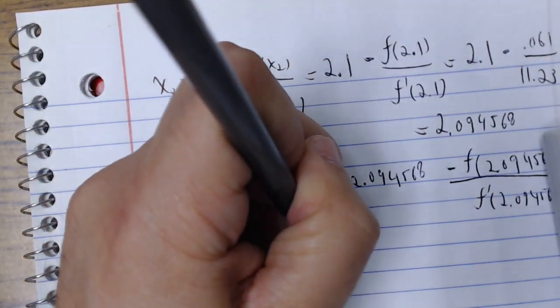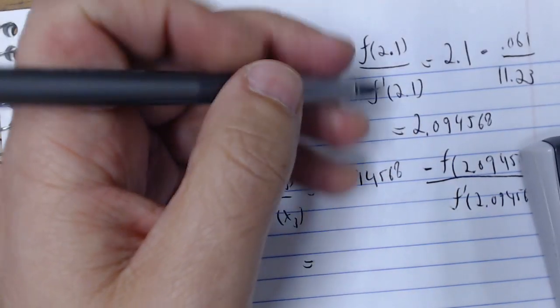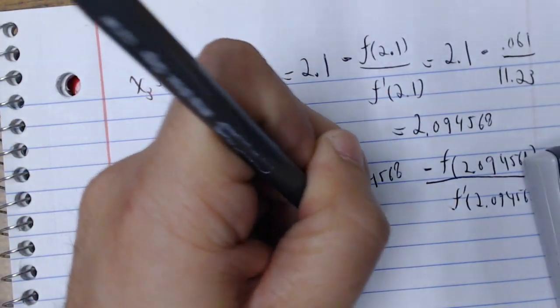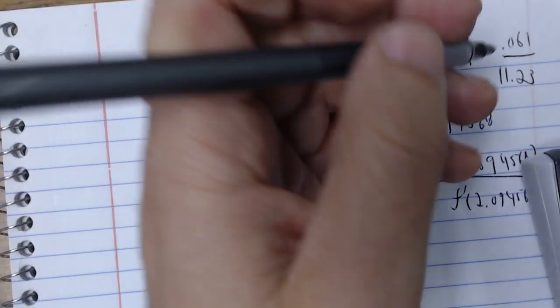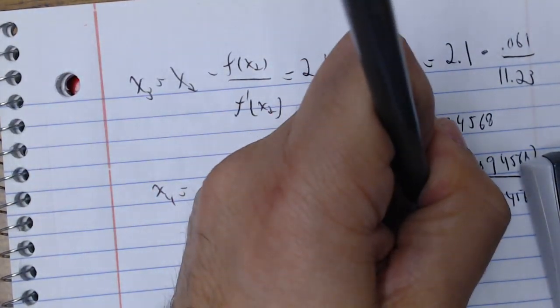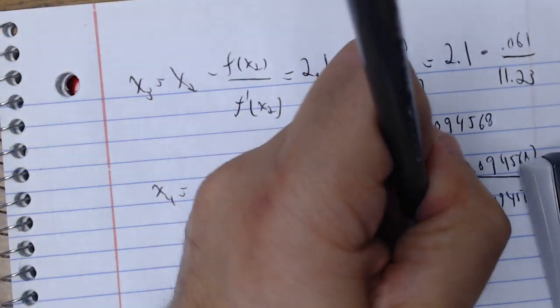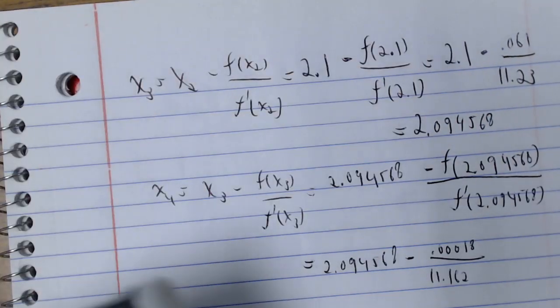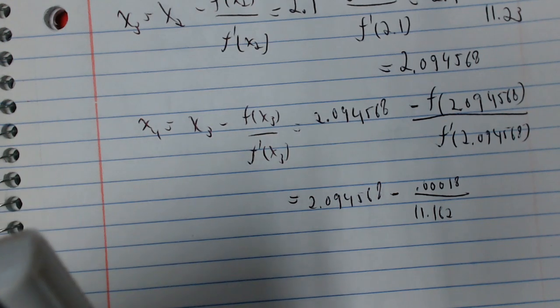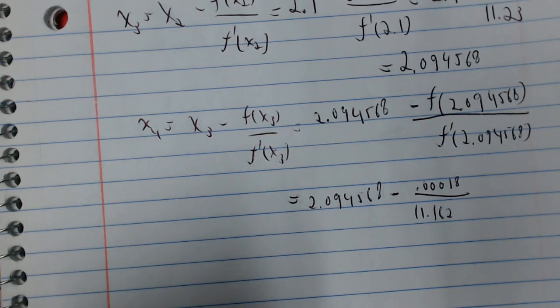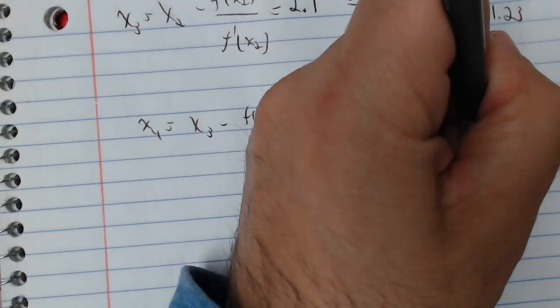So this would be 2.094568 minus 0.00018 over 11.162. Using my calculator, 2.094568 minus 0.00018 divided by 11.162 gives me about 2.09455.